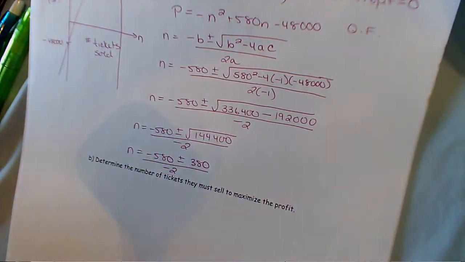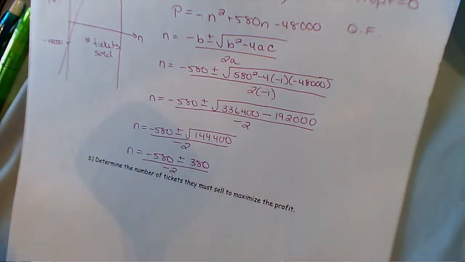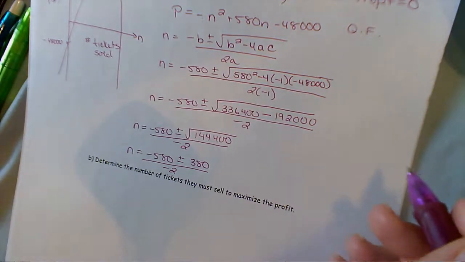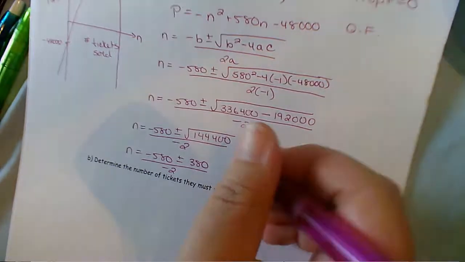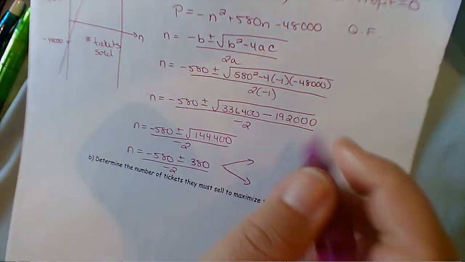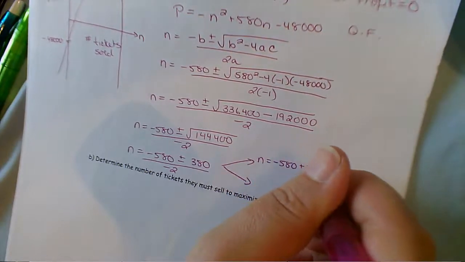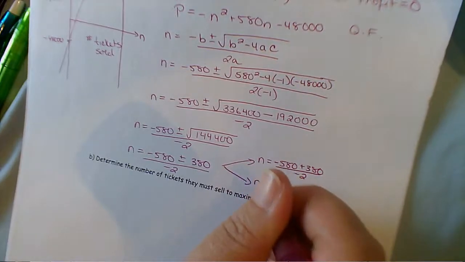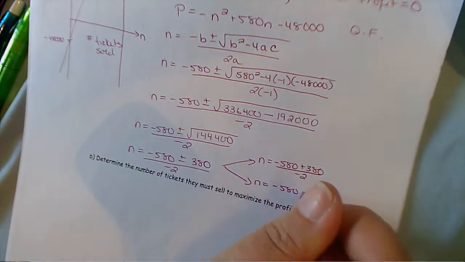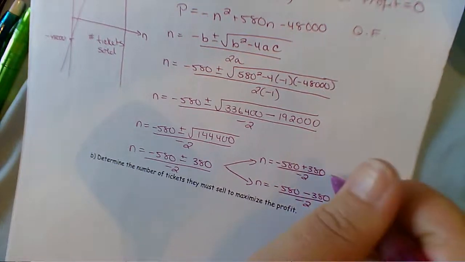Now keep in mind, you can't sell a decimal of a ticket. You either sell 20 tickets or 21 tickets. You don't sell 20.2 tickets, right? So decimals do not make sense in this context. So what do we have? Let's figure out our n numbers. N equals negative 580 plus this 380 number divided by negative 2. N equals negative 580 minus this 380 number divided by negative 2.